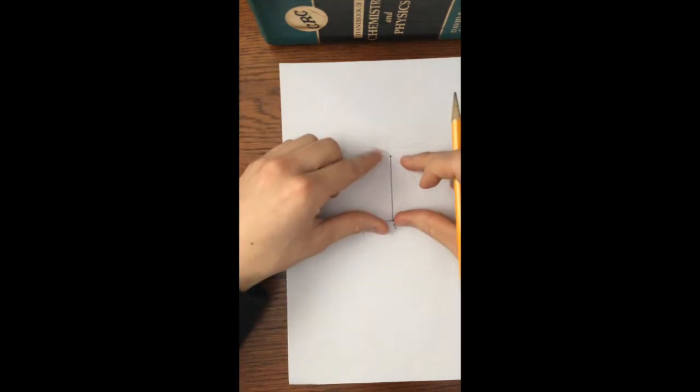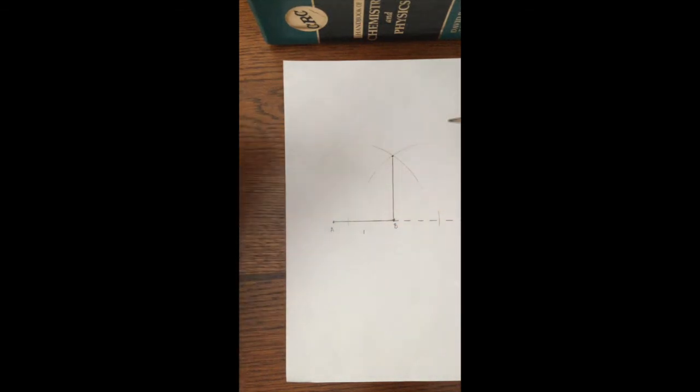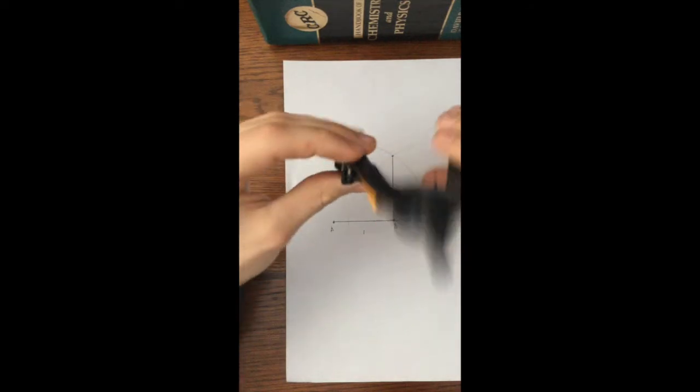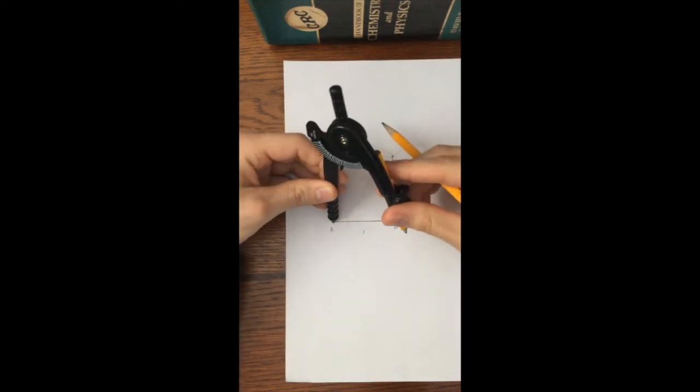And this line is not necessarily AB, although it kind of looks like it, but we can't assume that. We will do further steps to ensure that it is of length AB, but we can't assume that now. But this line is perpendicular. That is one thing we can assume is true. Now we must set our compass length to an exact length finally, and that length will be of AB, so we'll do that now.